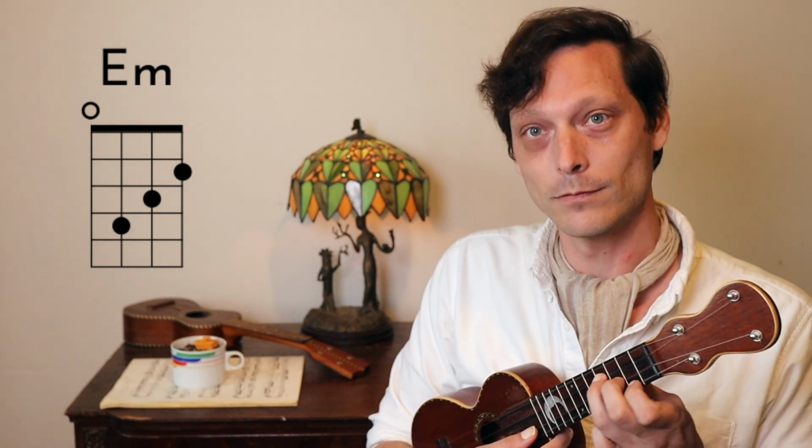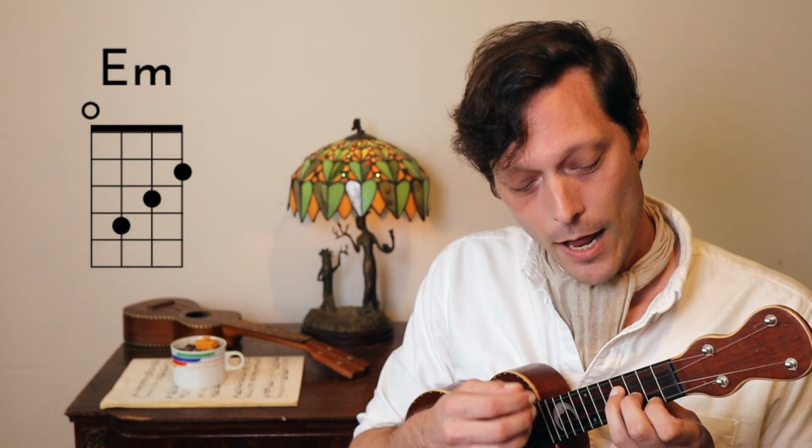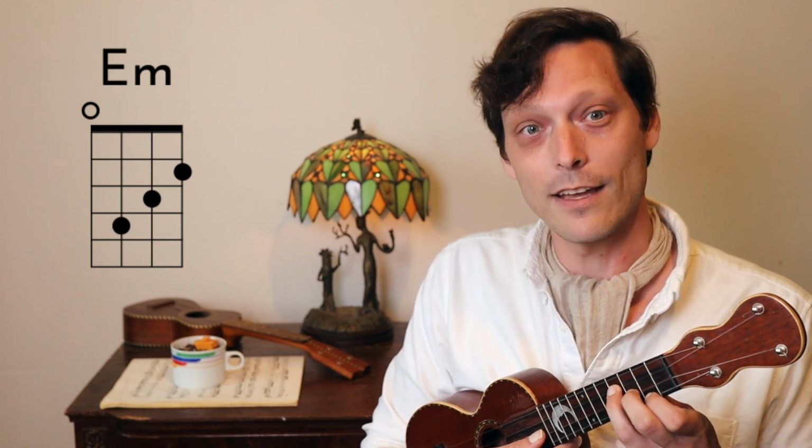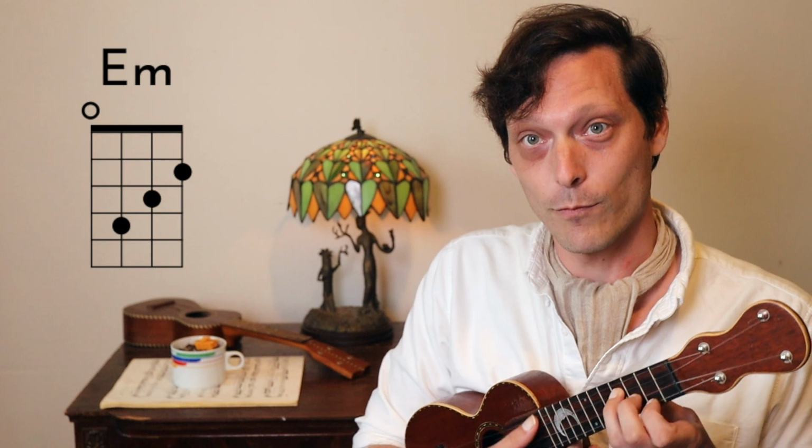Now, normally from here we'd resolve to a C, right? But instead of that, we're going to go to an E minor chord, our 3 chord. And we can look at this and see that it actually shares 2 notes with the C major chord. We have our E and our G in here. So that's why we can resolve to this and it doesn't sound off. It just sounds as if it's taking us elsewhere. And then we have our 1 repetition of this chord progression.